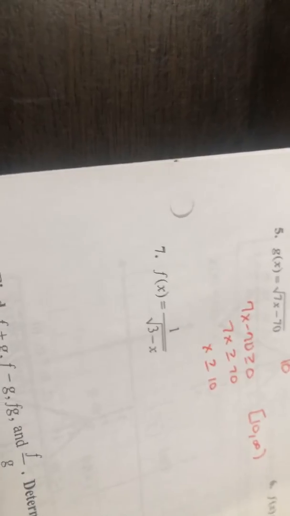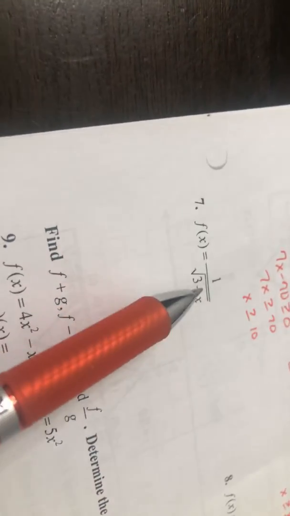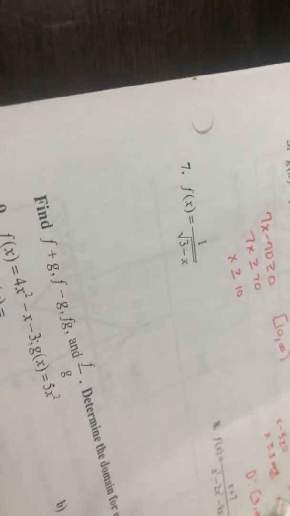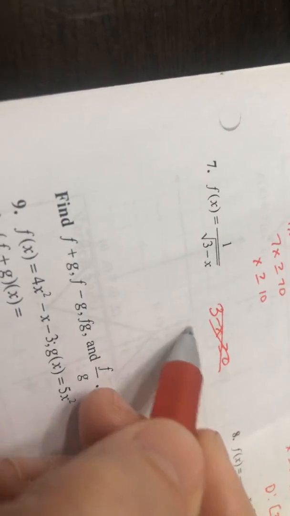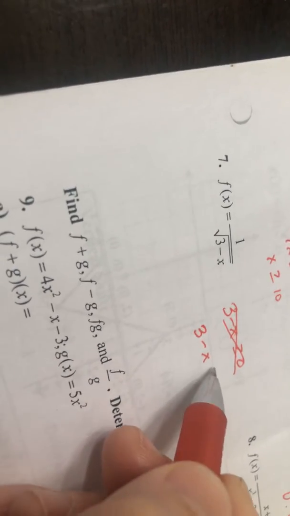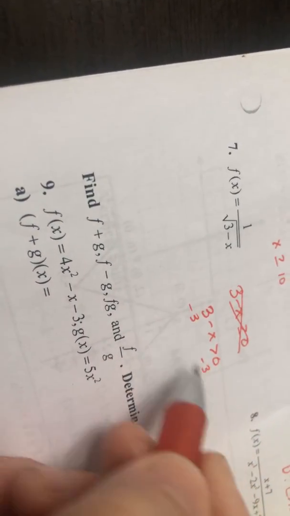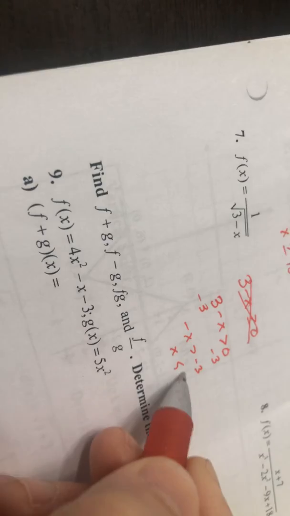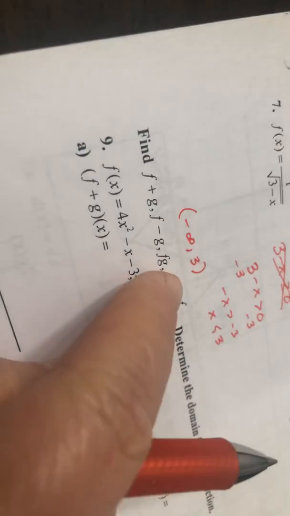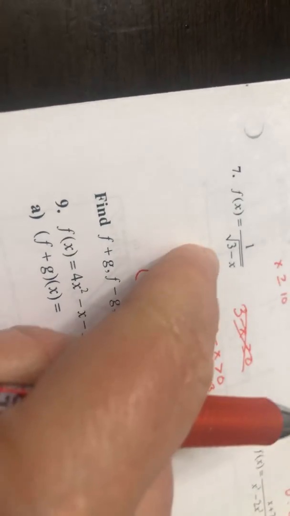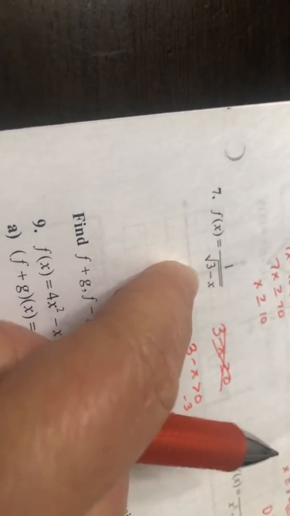Okay, oh, I love this one. What happens when you put a square root on the bottom? Well, normally we would say what's inside the square root is greater than or equal to 0. But since this is on the bottom, it can't equal 0, so we're just going to say greater than 0. So we're going to minus 3, negative x greater than negative 3, and divide, and we get x less than 3. So the domain is negative infinity to 3 with a parenthesis. So why is there a parenthesis? There's a parenthesis because it's in the bottom. You can't have 0 in the bottom.